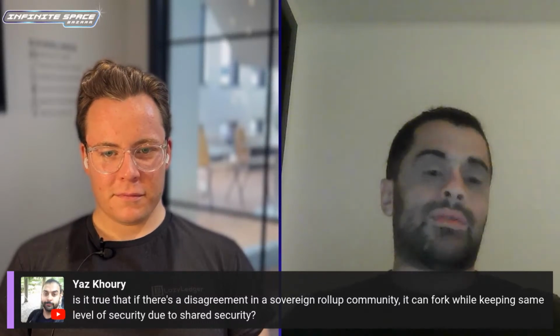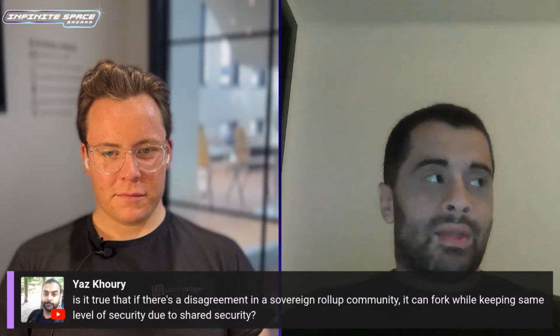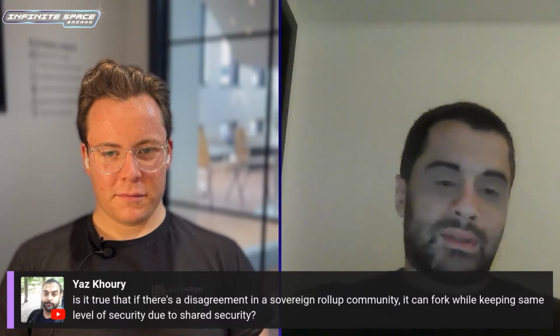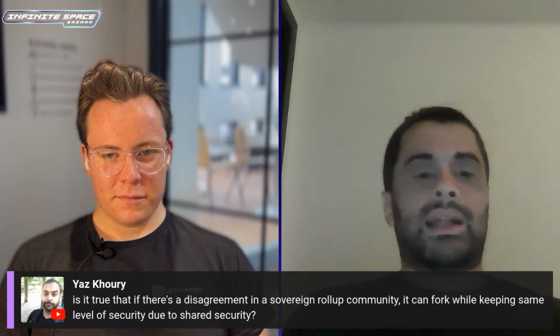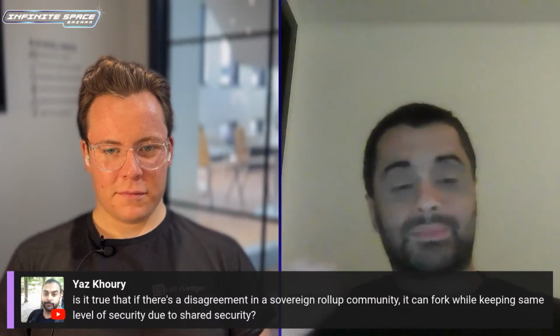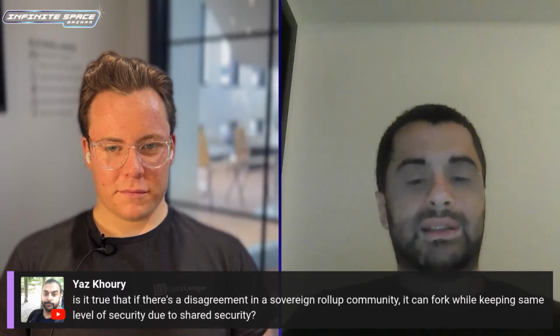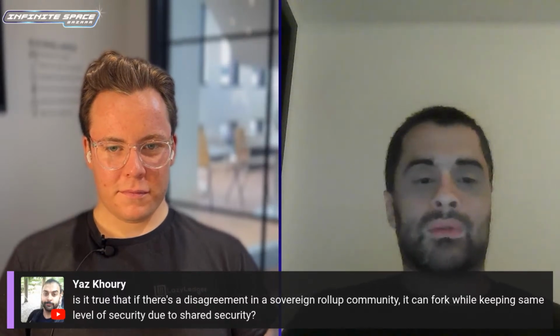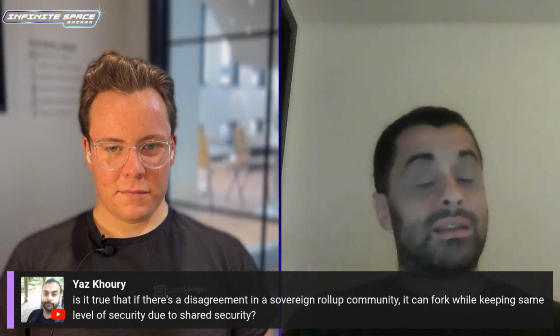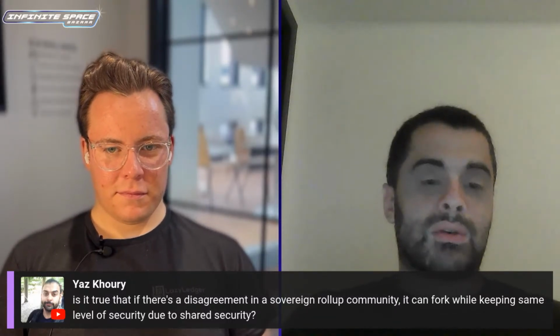So if the sequencers on either side of the fork misbehave, that data will still be on Celestia, whichever side of the fork you're using, and that data can be used to create fraud proofs or ZK proofs and so on. So if there's a contentious hard fork within a rollup, both sides of the fork will still inherit shared security from Celestia or the DA layer.